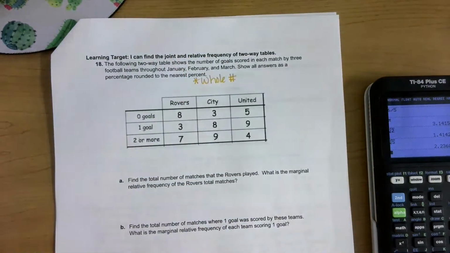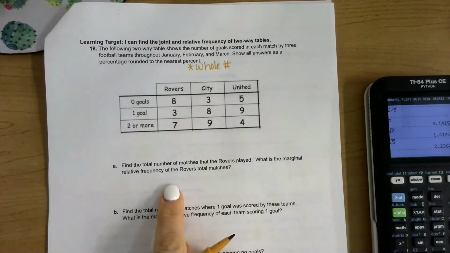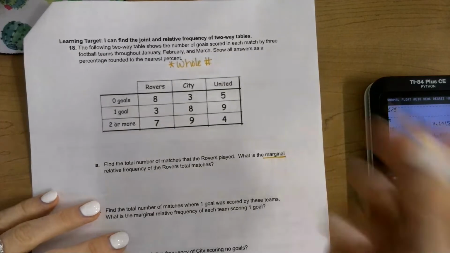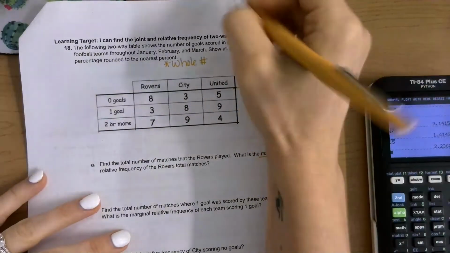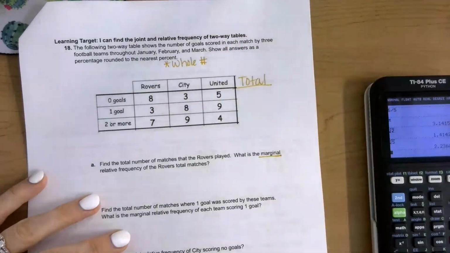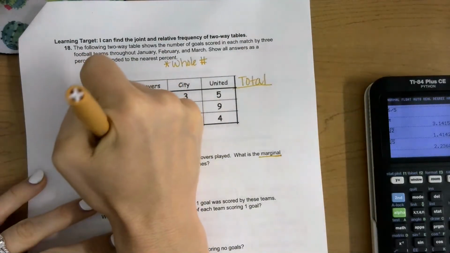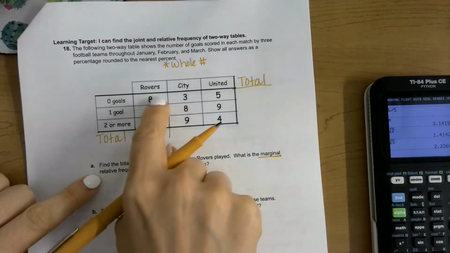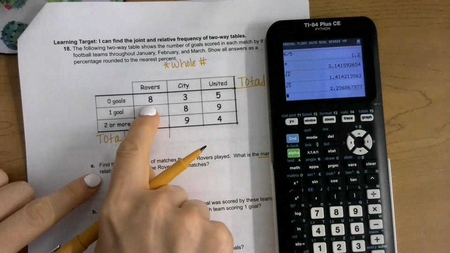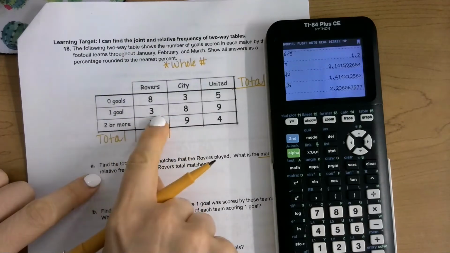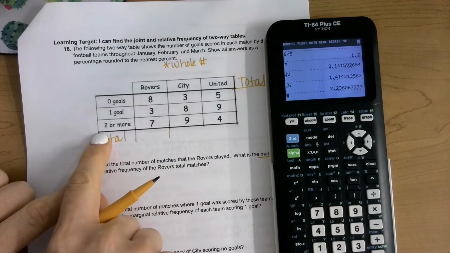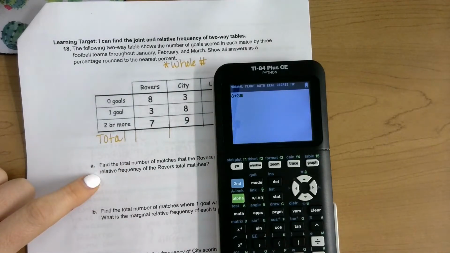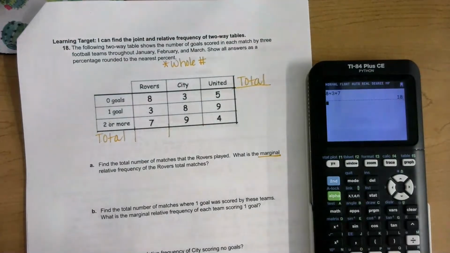All right. So A, find the total number of matches that the Rovers played. What is the marginal relative frequency? So marginal is on the outer parts, the totals. So we're going to need to add a column there and add a row, and let's find the total for Rovers. So if they played 8 games with 0 goals, 3 games with 1 goal, and 7 games with 2 or more, we have to add these all together. 8 plus 3 plus 7 is 18.